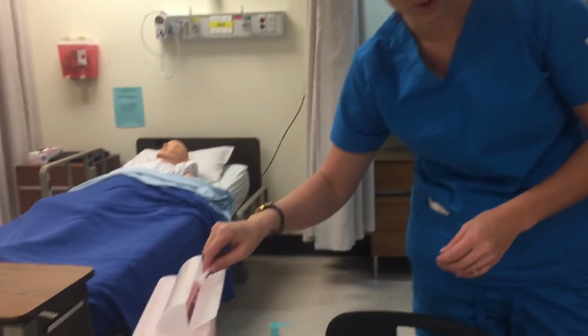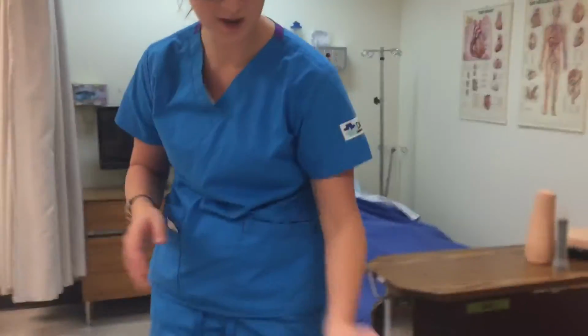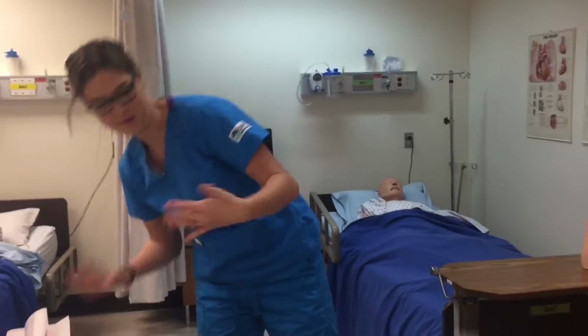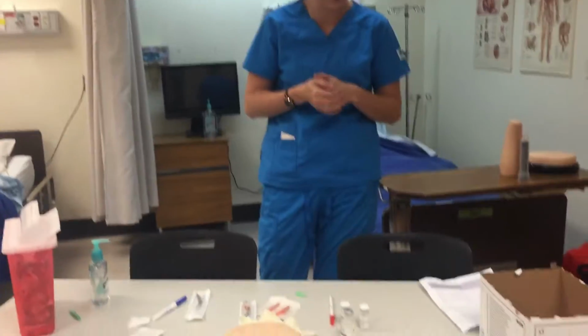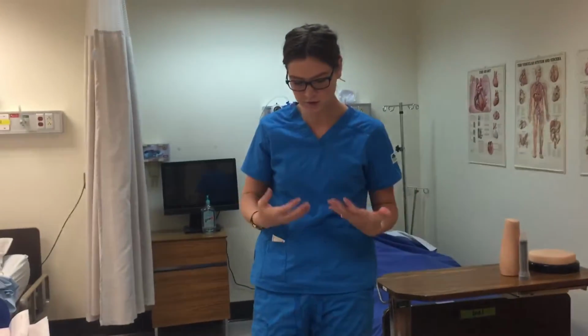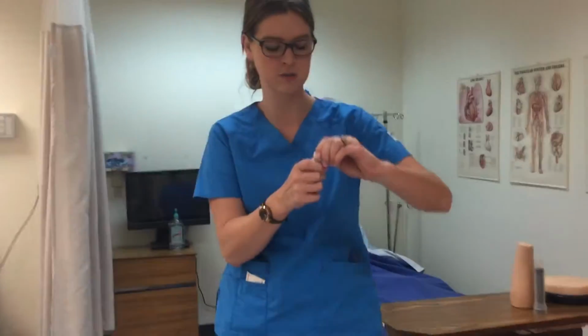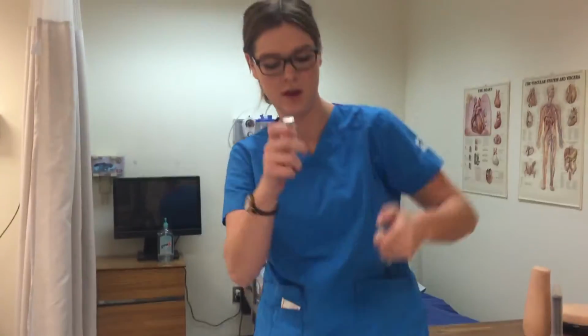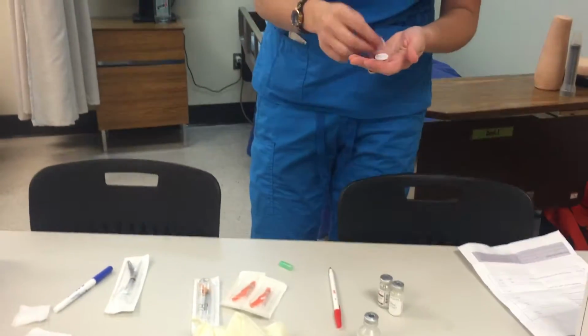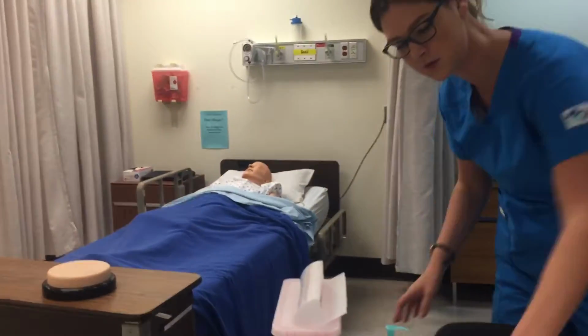Let's put it in the sharps. Okay, so for my next, now I'm back to my patient. I am going to now prepare my influenza vaccine. So the first thing I'm gonna do is I've already checked. I've made sure that this is the correct medication, not expired, and for my patient, I can toss the tops.